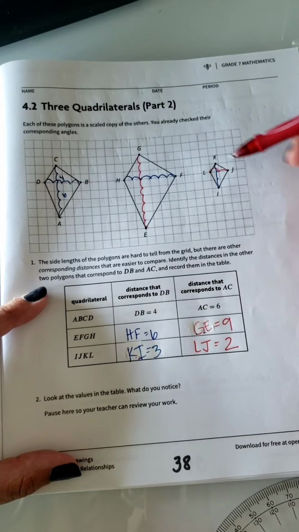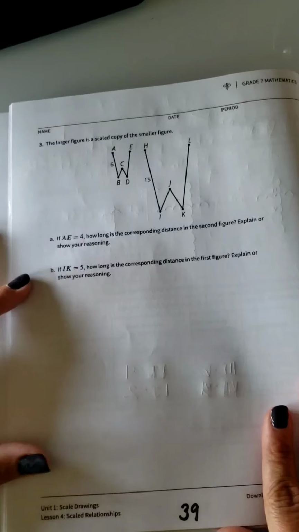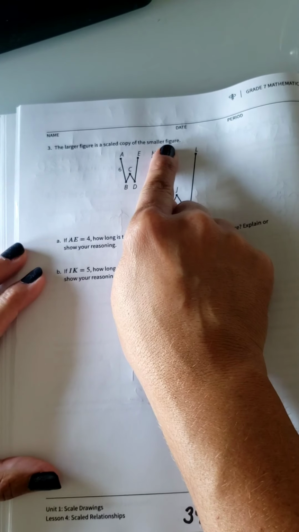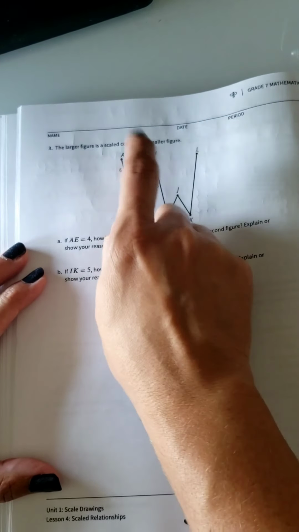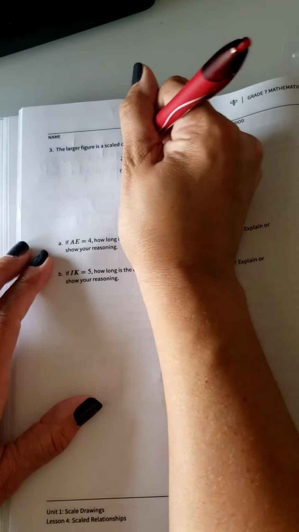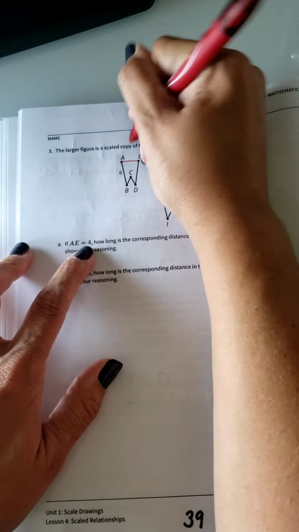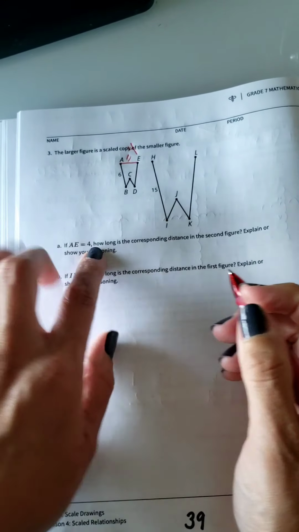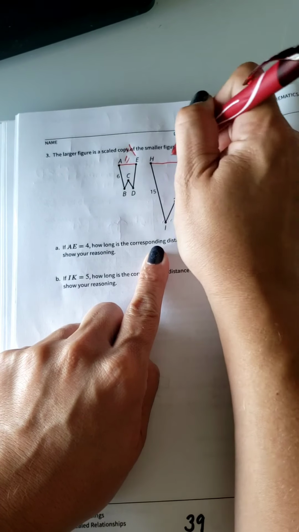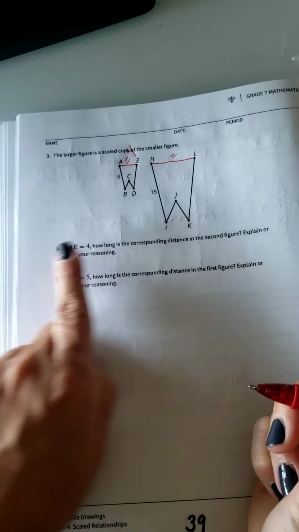They're the actual size of it, okay? All right, page 39, next one, number 3. The larger figure is a scaled copy of the smaller figure. So this one is a scaled copy of this one. Letter A. If AE, so from here to here, equals 4, how long is the corresponding distance in the second figure? So from here to here, what does that equal? Explain or show your reasoning.